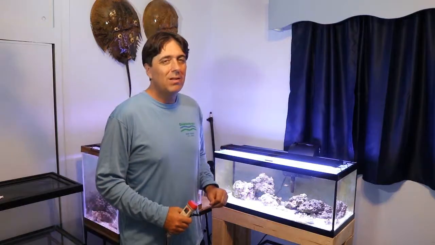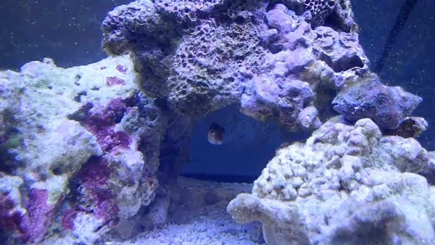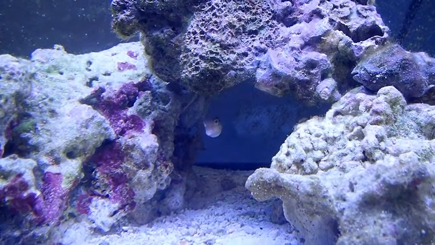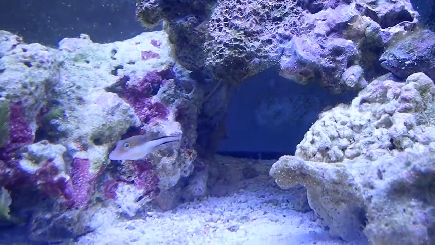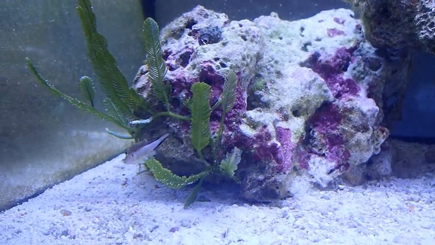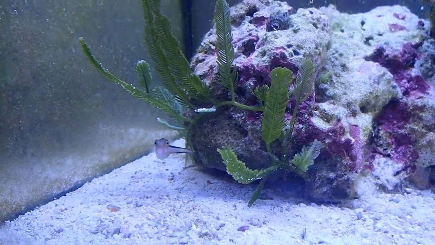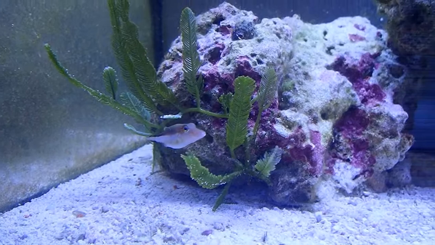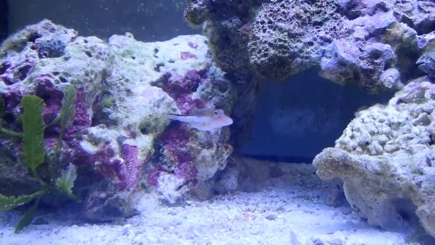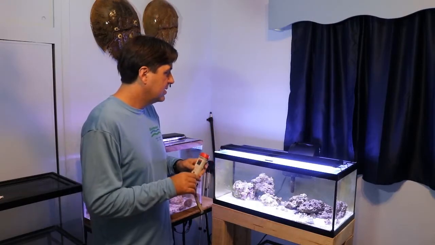Over here in the 20 long, I actually have the little sharp-nosed puffer that I collected earlier, and it really did well in the quarantine tanks. It started eating. It moved from one quarantine tank to the next and eventually up here to the 20 long, where it got to hang out in a more naturalistic system. It's been in here for almost a month now. It's eating, doing well, and I just may be moving it to the 75-gallon pretty soon. So let's go ahead and check out the temperature on these guys.